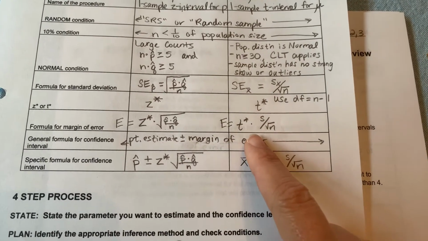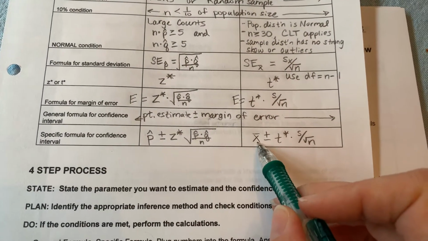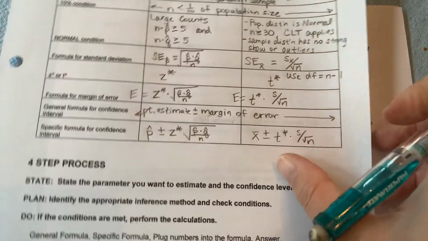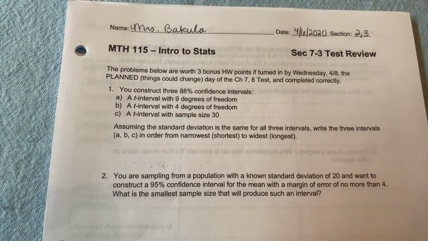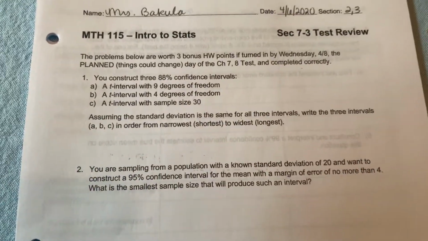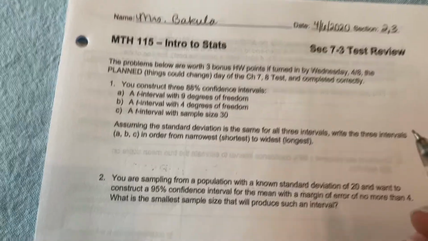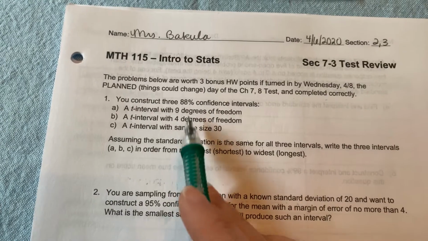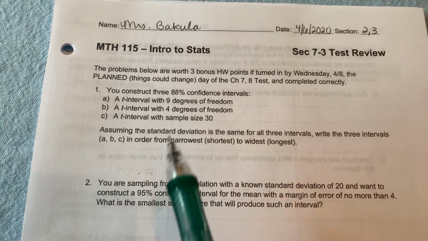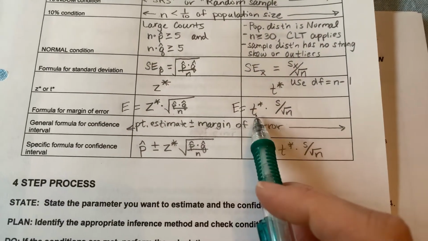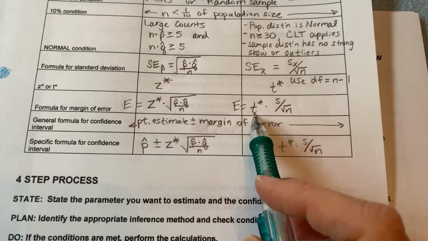What this is going to depend on, because remember your X bar, your sample mean, and your S, assuming those are the same for the sample regardless, we're just talking about what our degrees of freedom are. That's the only thing that's really changing between these intervals. So what changes then in our formula is the T star value, the critical value.